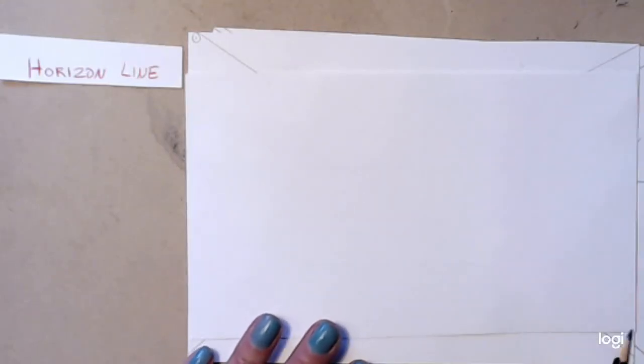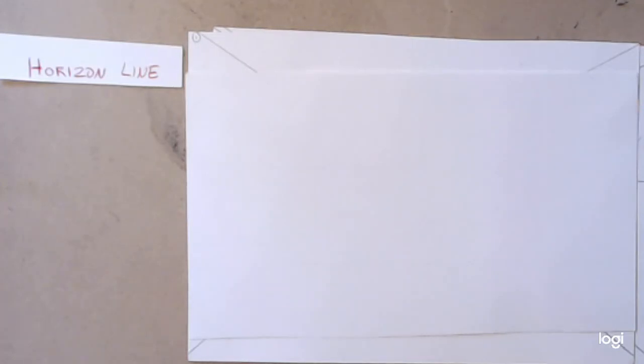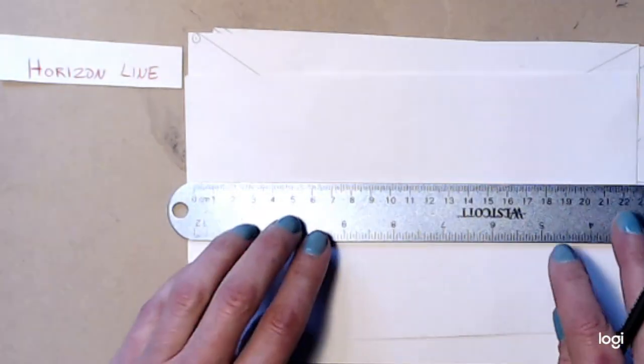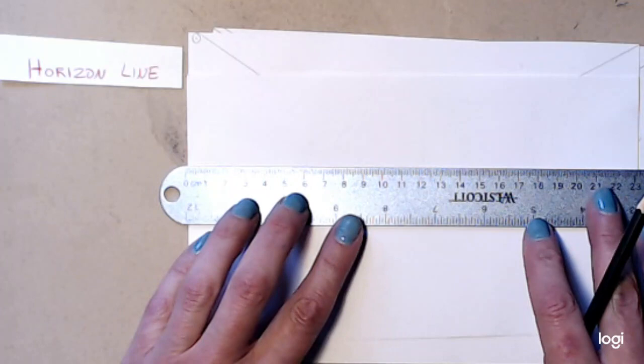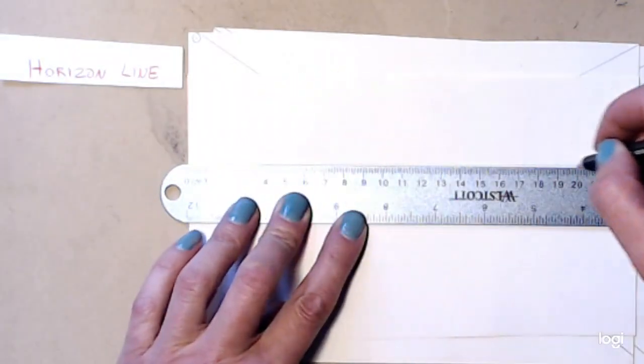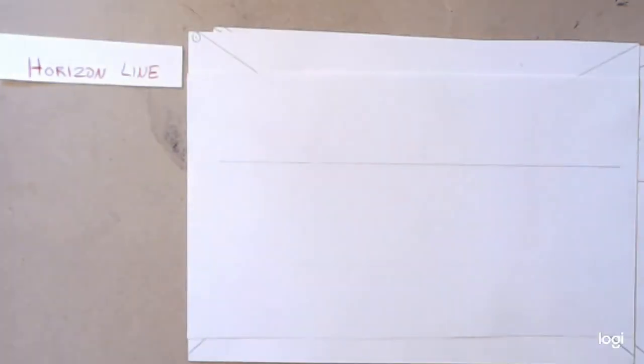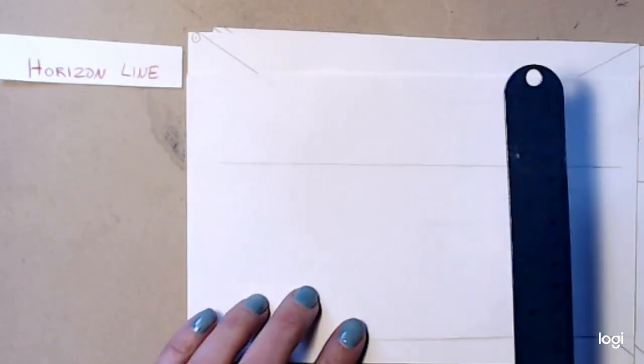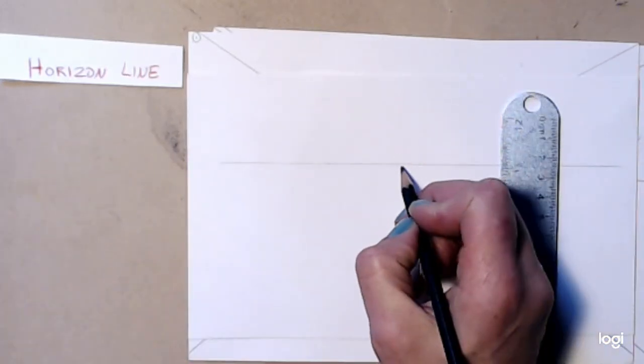Hi there, my name is Michelle and I am going to draw a room using one-point linear perspective. The first thing you want to think about is your horizon line. Remember, the horizon line represents eye level, not necessarily where the sky meets the earth. Then we're going to draw our vanishing point.